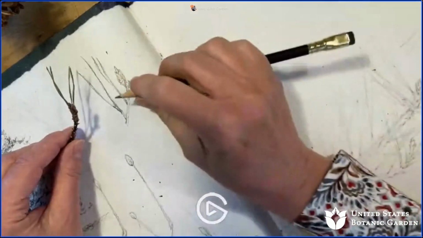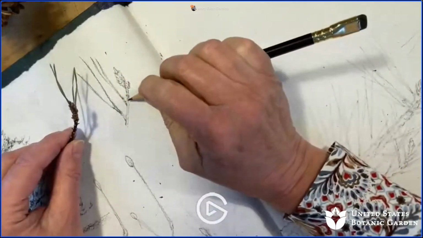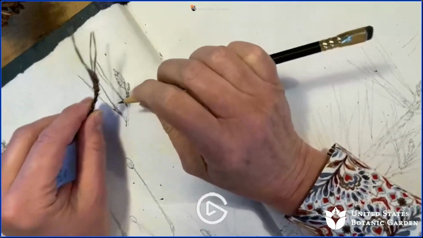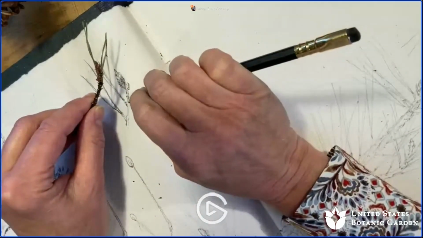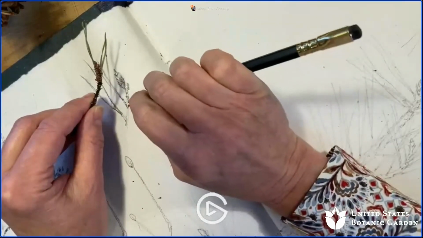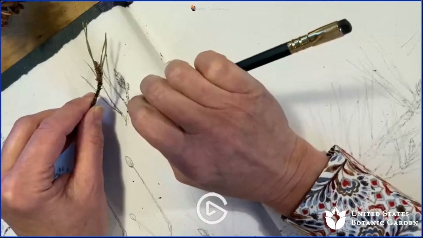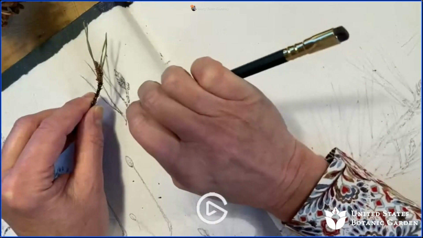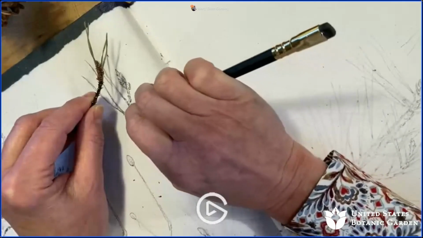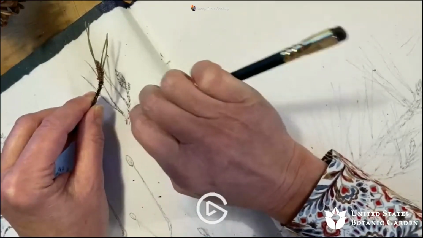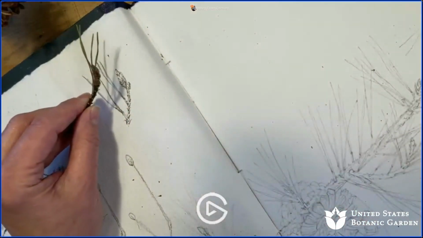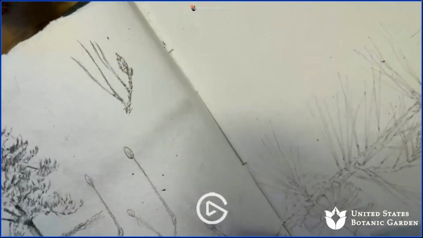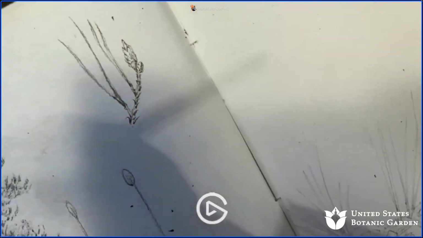with the texture. And for that, I'm going to use the side of my pencil. And you notice how there's just these little rough points that come out. And I'm going to capture that rough texture just by making tiny, almost like commas, and let me bring this down so you can see it a little more closely.